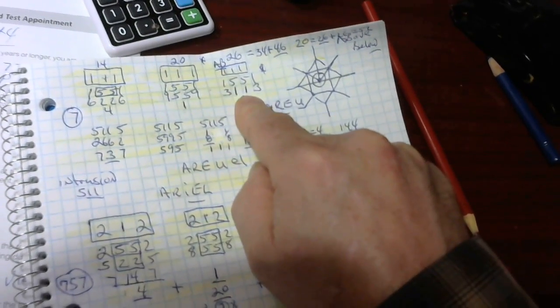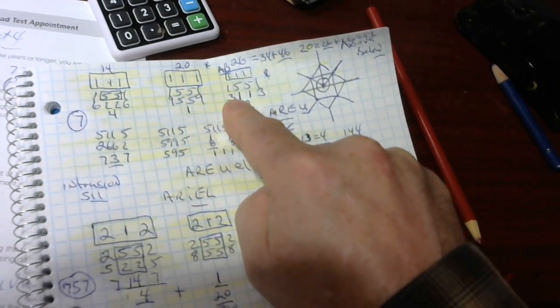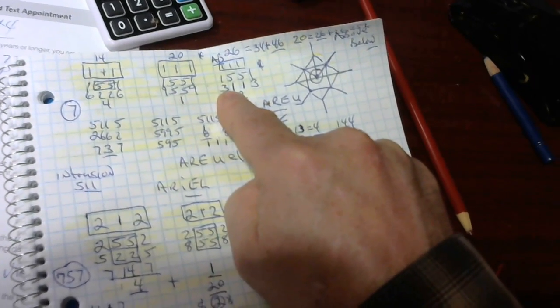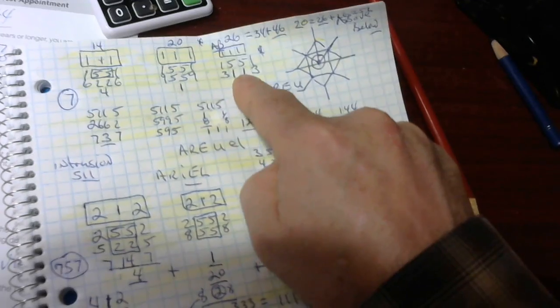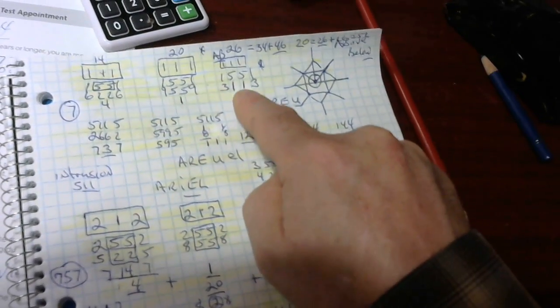When you bring it to the 44 group, the answer is 12, 12, 144. Why? Because 1 and 2 is 3. You can't say 12 because that makes up two numbers. So instead of saying 12, you say 3. 1 and 2 is 3. 5 and 5 is 10. 1 and 1 is 2. 10 and 2 is 12. 5, 10, 11, 12. 12. 1 and 2 is 3.